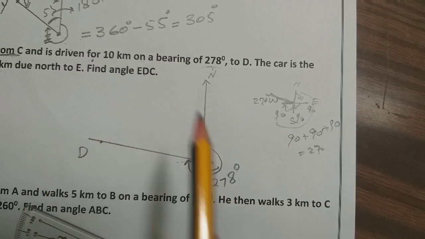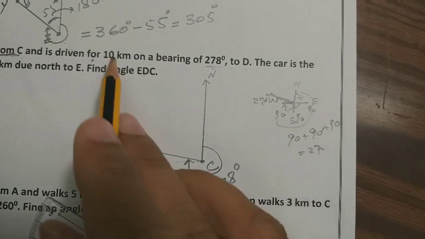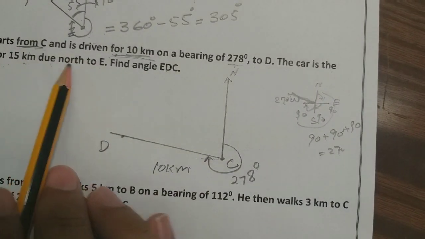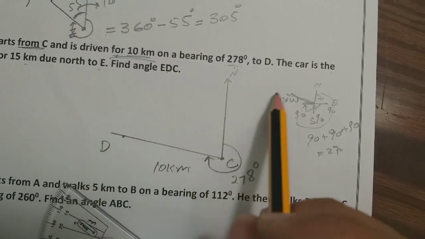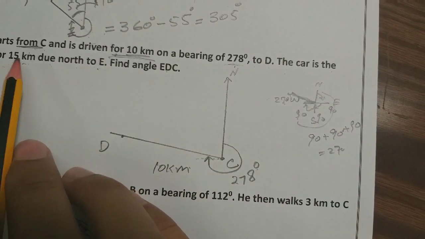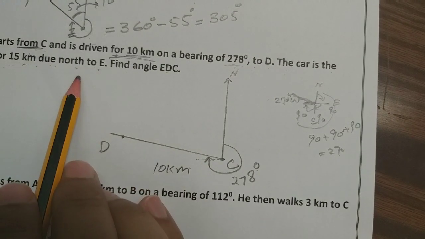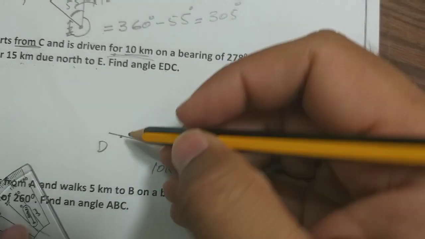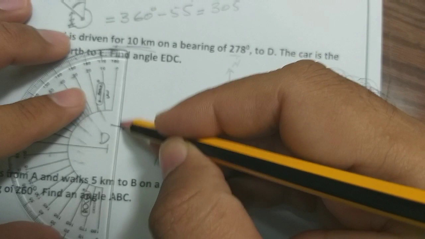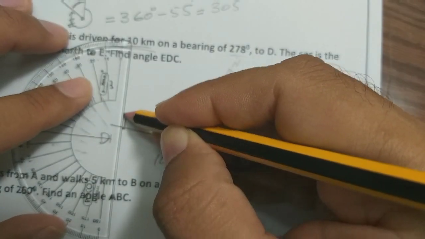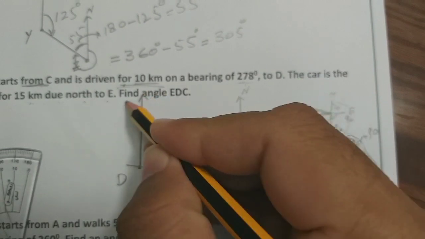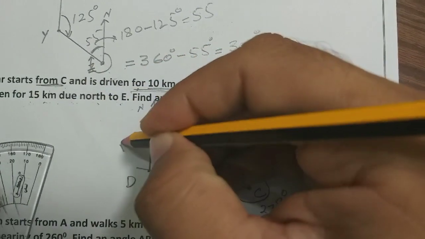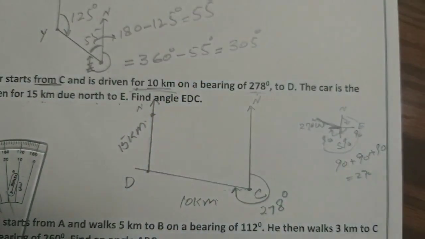Now it is 10 kilometers, which is given as the length, the magnitude. The car is then driven 15 kilometers due north to E. So the car starts from where it stopped the journey, and from that particular point it moves towards north. So this is the north line of this point. If we draw, this is the north, and E is a point on the north, which is 15 kilometers away. This is 15 kilometers.